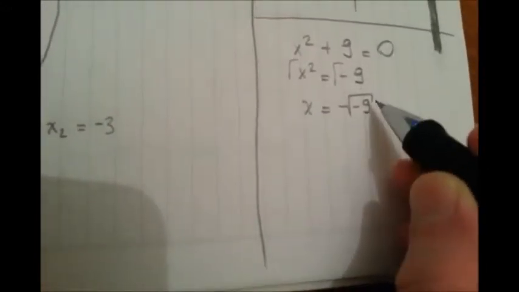Until now, we said there is no such thing in real numbers, but in the 1700s or 1800s, Carl Friedrich Gauss found a definition for this number. So let me introduce our new term for this number to be defined.